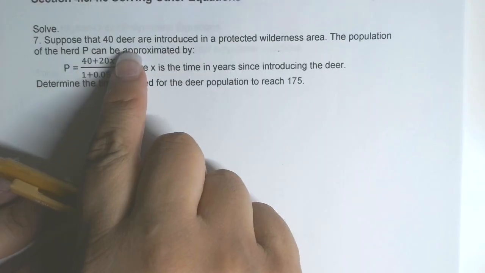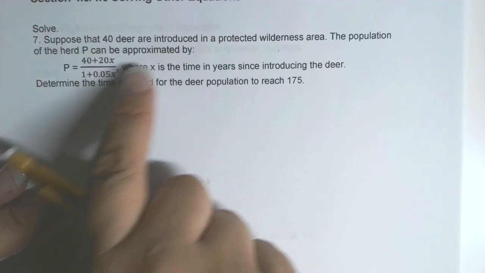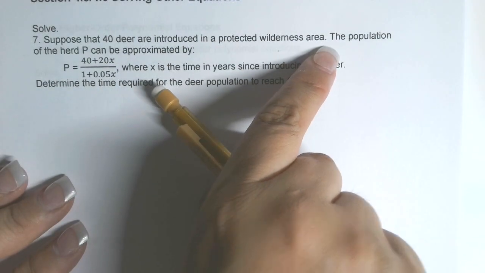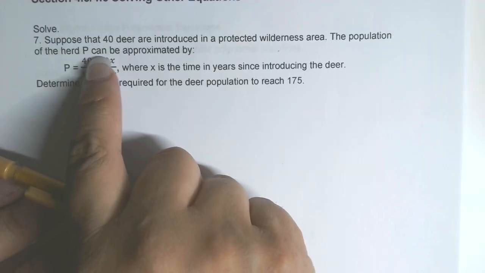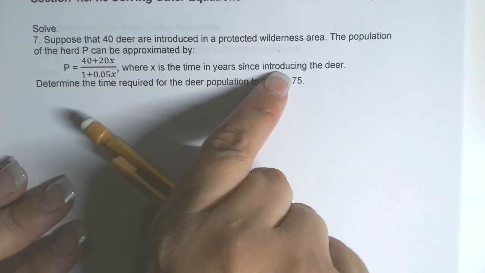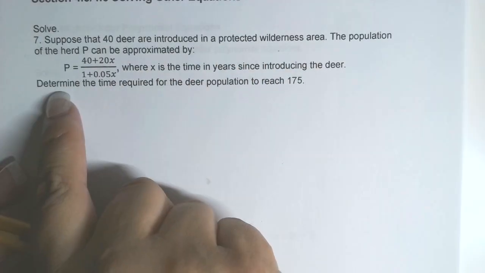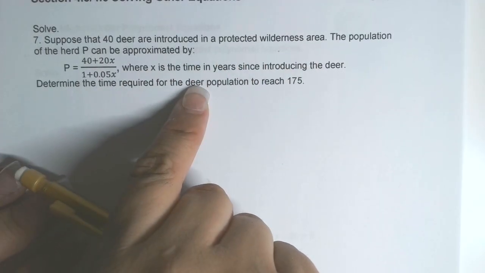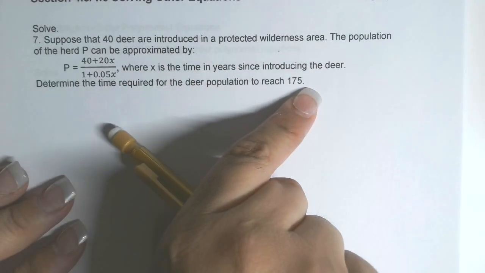All right, number 7, suppose there are 40 deer introduced to a protected wilderness area. The population of the herd P can be approximated by this formula, where x is the time in years since the introduction of the deer. Determine the time required for the deer population to reach 175.